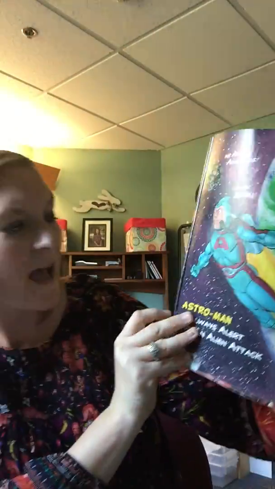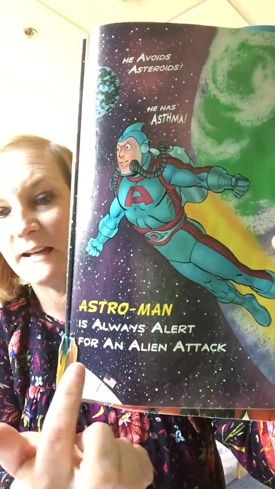So for A, it says, "Astro Man is always alert for an alien attack." So you hear all the A's. And what I like about this particular book is you can really see the highlighted, how it made the A words, the A, a size bigger in the font.